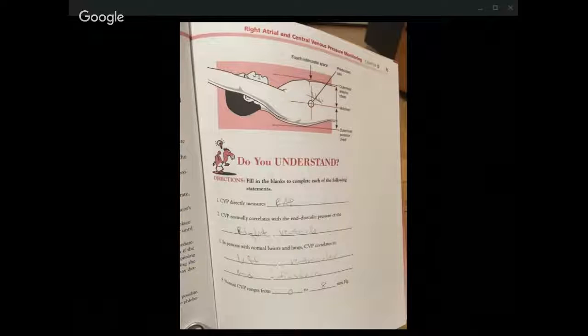What is the major advantage of a multi-lumen catheter instead of a single lumen catheter? A multi-lumen catheter allows for the simultaneous administration of fluids, and continuous CVP monitoring is not interrupted.